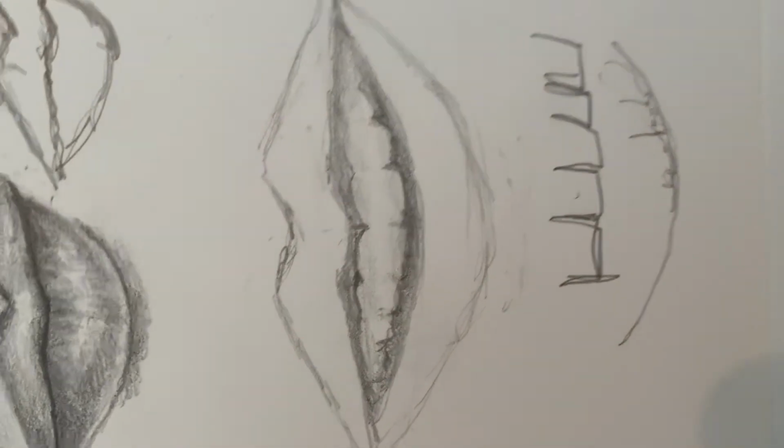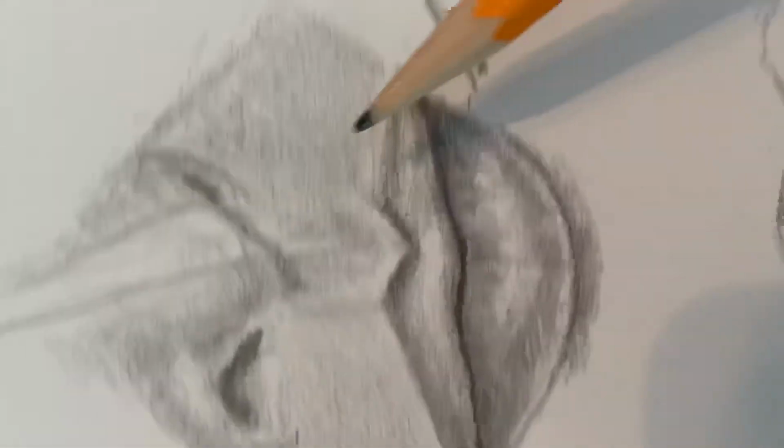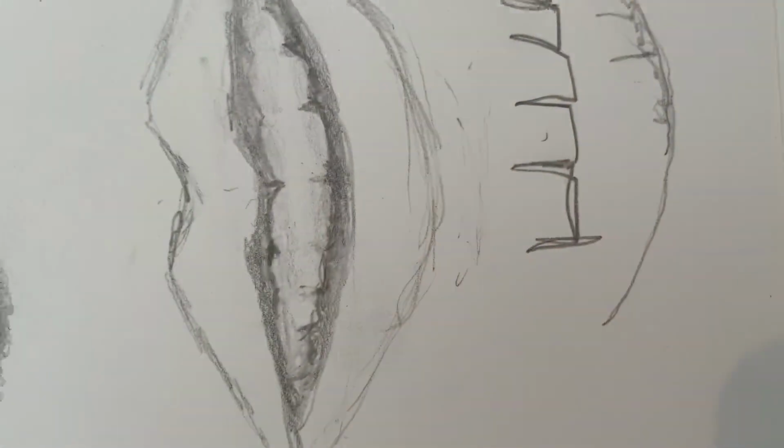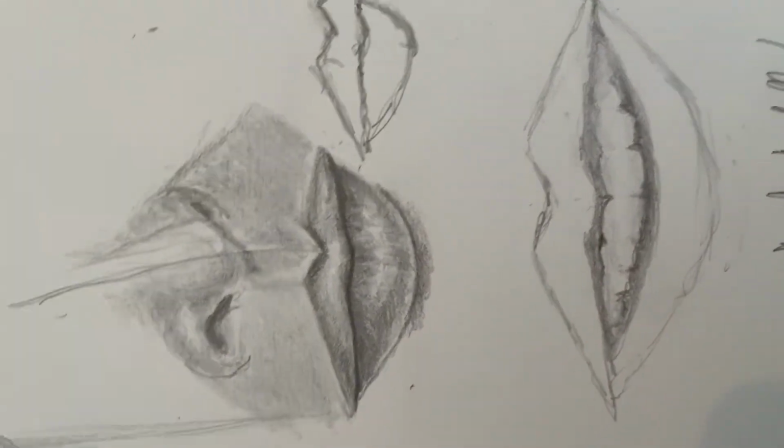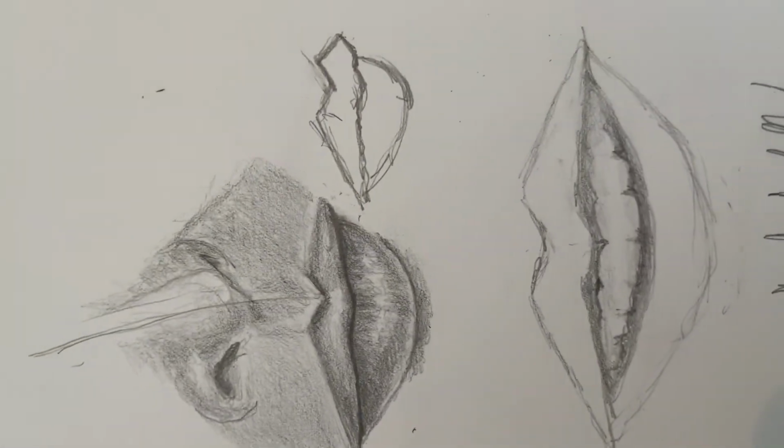All right, and I didn't shade this mouth, but you're just going to do the same here as you did here. And that's the second part of the mouth for today.